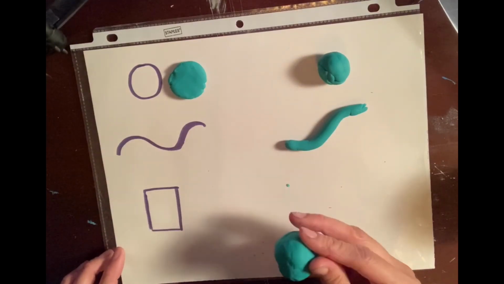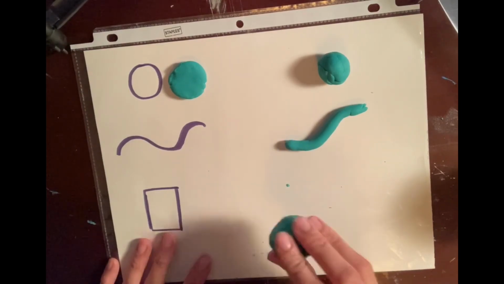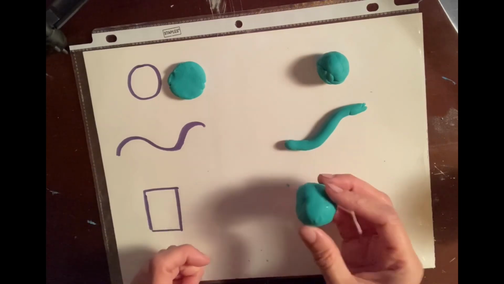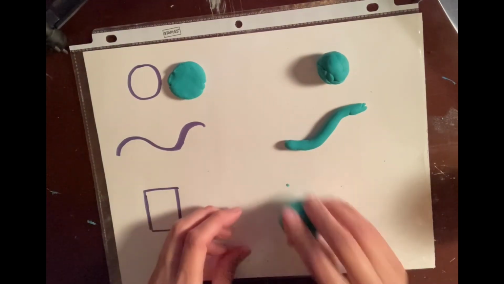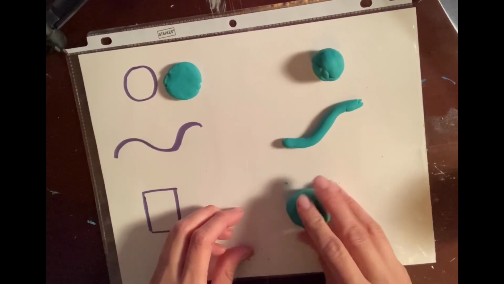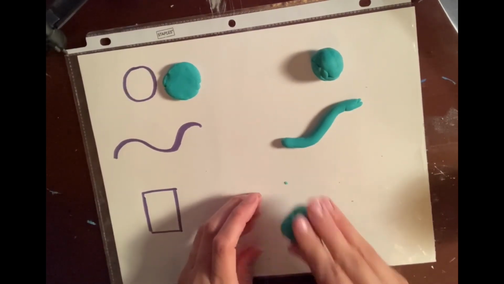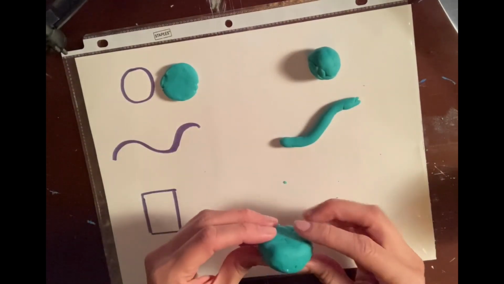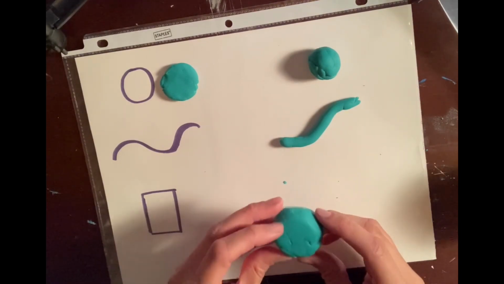I want you to take your sphere and you're gonna tap it on your table. Not squeezing it too hard. Do you have a flatter side now? Now that you have a flat side on one side, flip it over to the other side. Make that side flat too. It should kind of look like a thick pancake. So thick pancake with 2 flat sides.